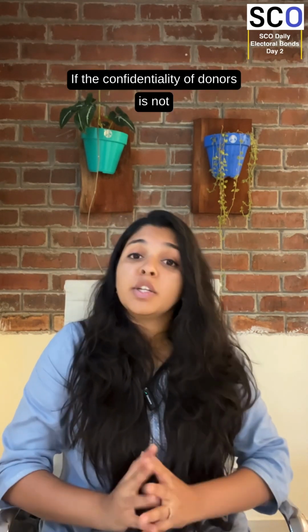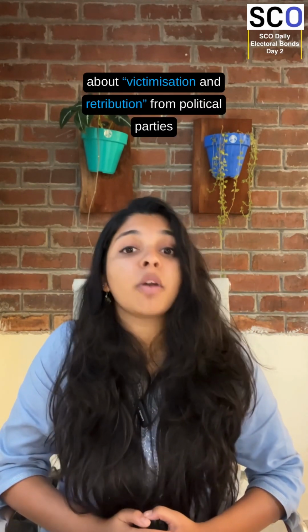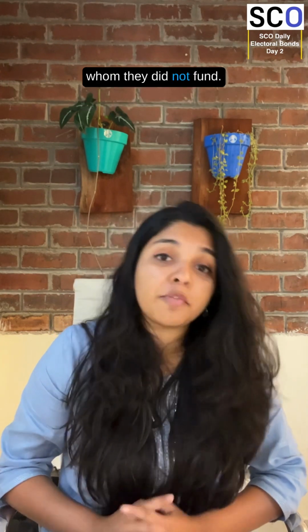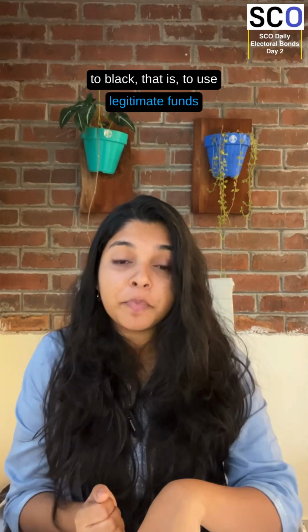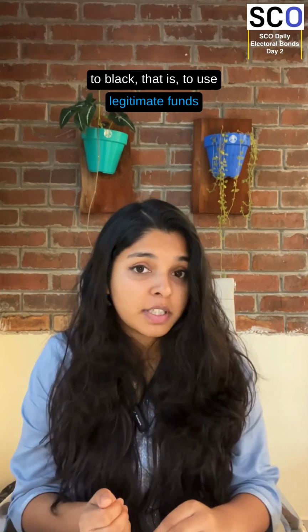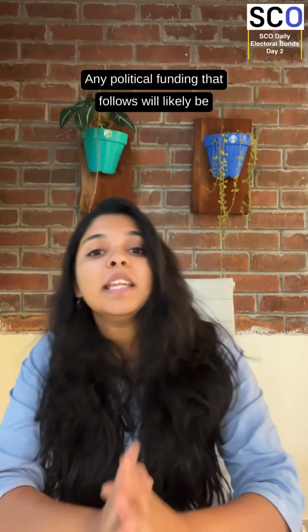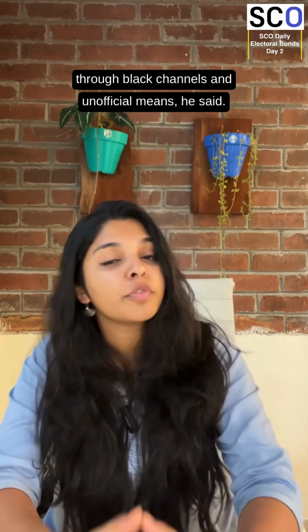If the confidentiality of donors is not ensured, he argued, they would be apprehensive about victimization and retribution from political parties whom they did not fund. This would encourage them to convert white money to black, that is, to use legitimate funds in cash form to avoid detection as donations. Any political funding that follows will likely be through black channels and unofficial means, he said.